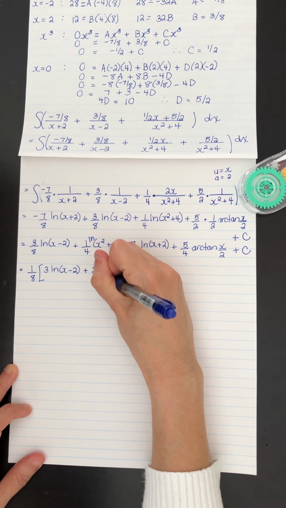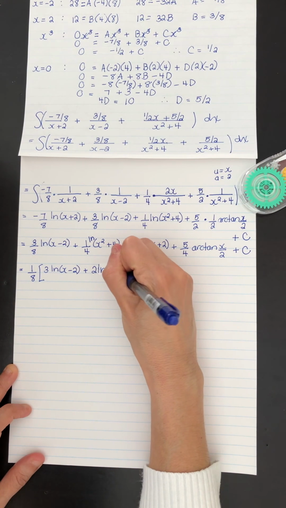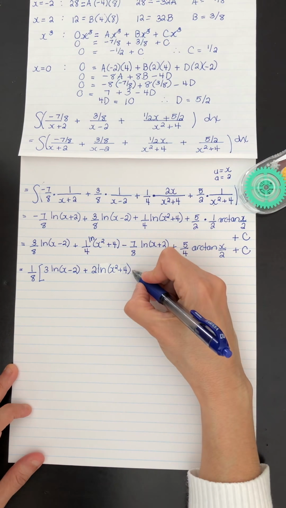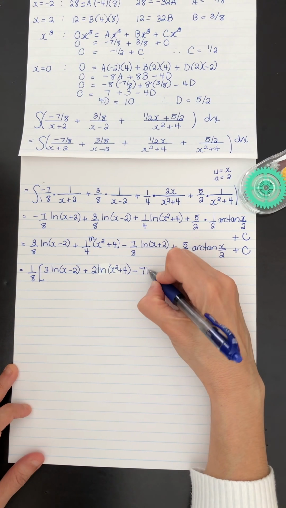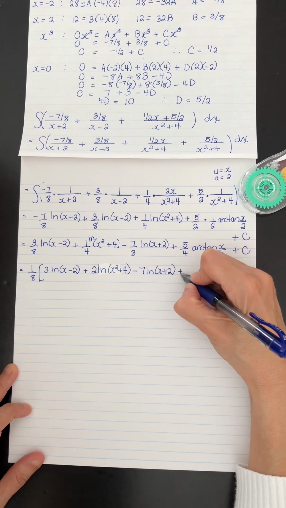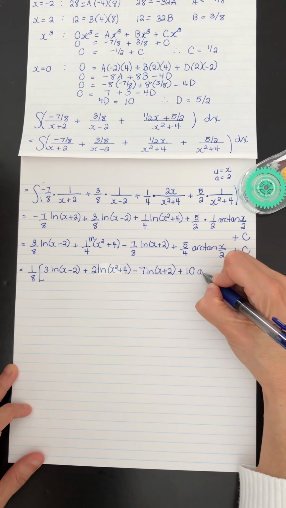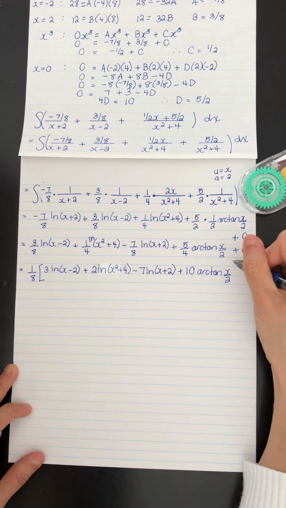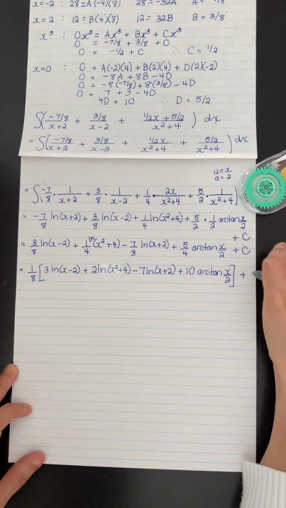2 times the ln of x squared plus 4 minus 7 times the ln of x plus 2. And this would be 10, actually. Arctan of x over 2. Okay, plus c.